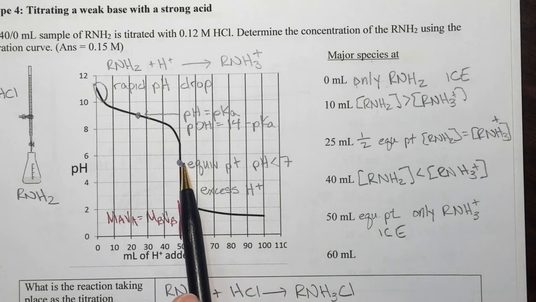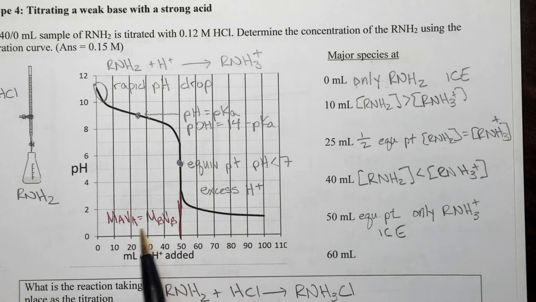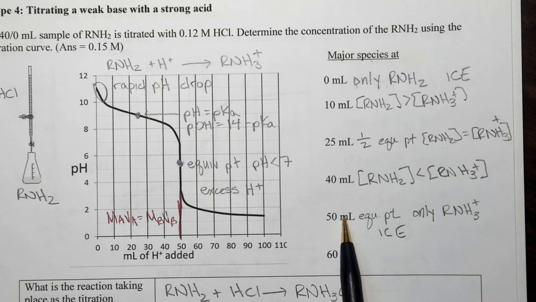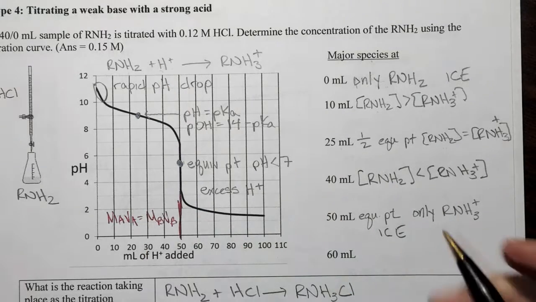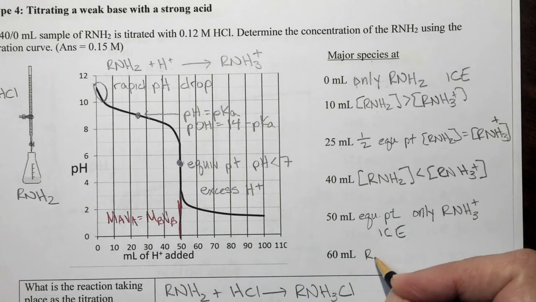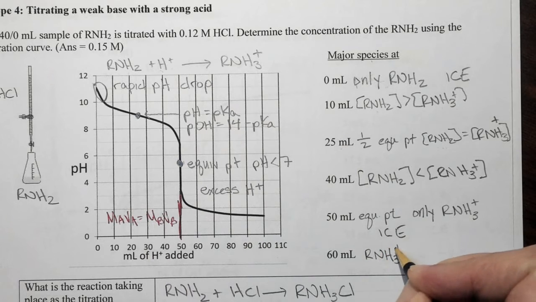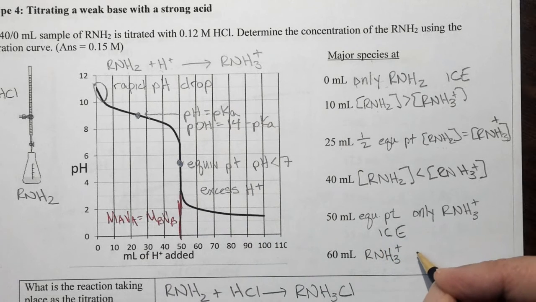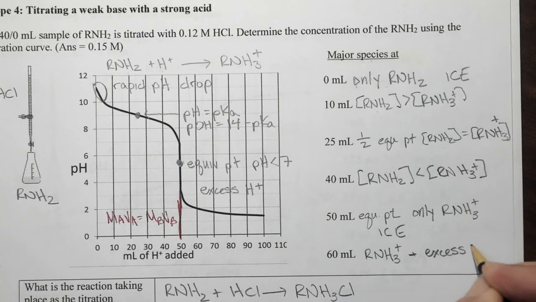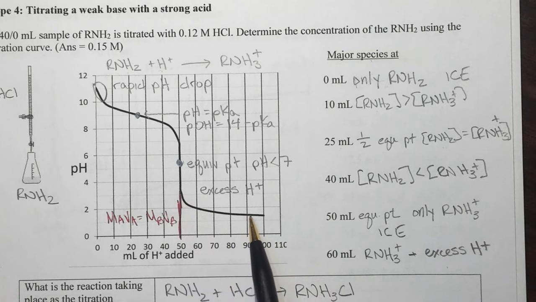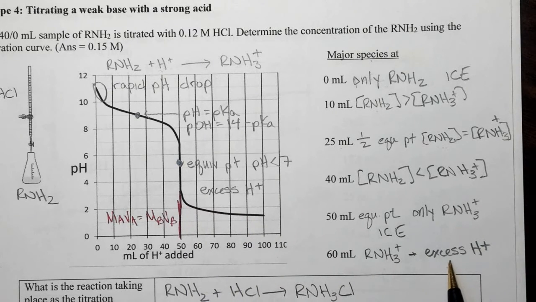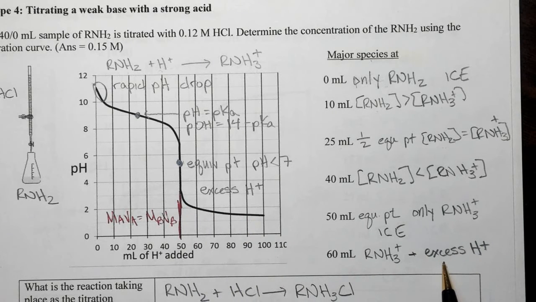So we keep going. We get to the equivalence point where we can use MAVA equals MBVB. Once we get past this point, this means that we have excess hydrogen ion. So we still have RNH3 present. We've made all of that we are going to make, and then we have excess hydrogen ion, and this will just keep increasing in concentration the more we get past this endpoint here. At this point, the excess hydrogen ion is going to control the pH.